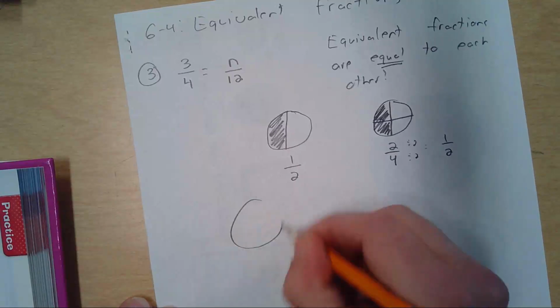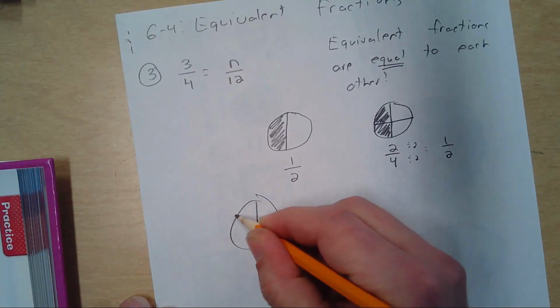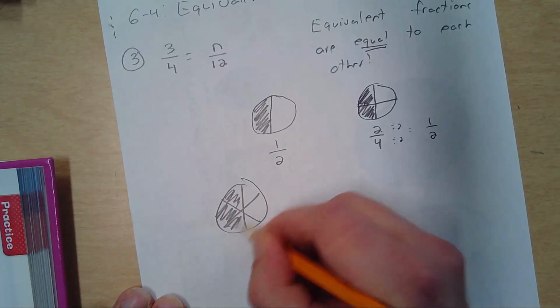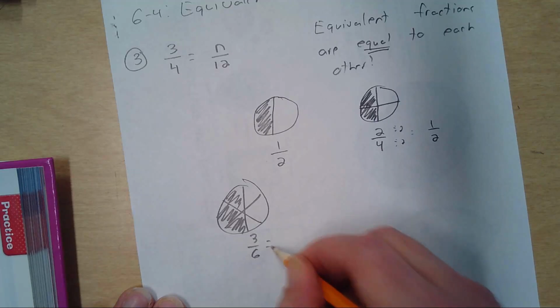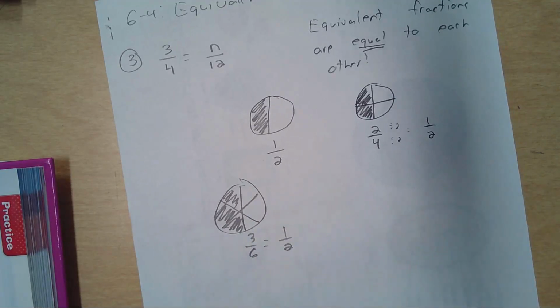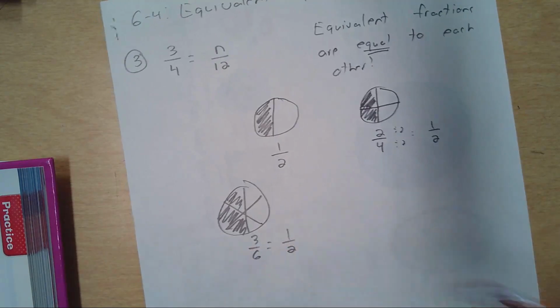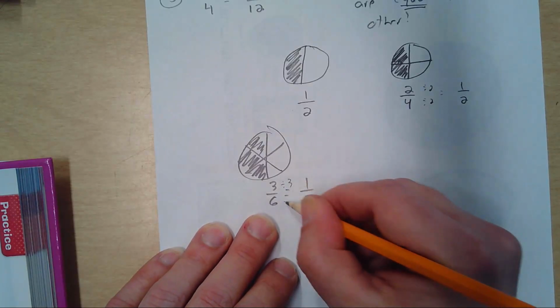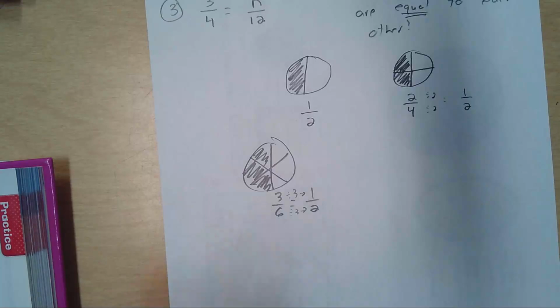And I can continue on here. I could cut it into 6 pieces where I get 3, you get 3. But still, if there's 6 pieces, you get 3, I get 3, you get half, I get half, right? They're all the same. Those are equivalent fractions. They may have different numerators and denominators, but if I divide both of these numbers by 3, I end up right back where I started, right back at 1/2.